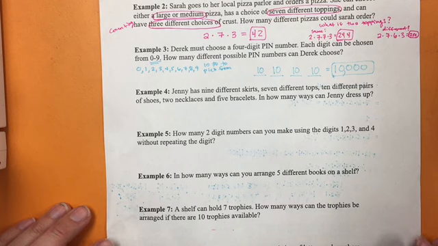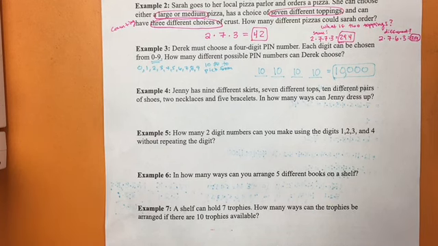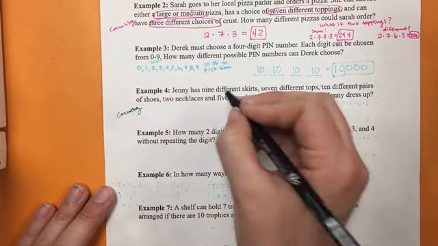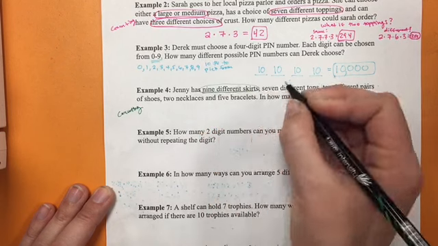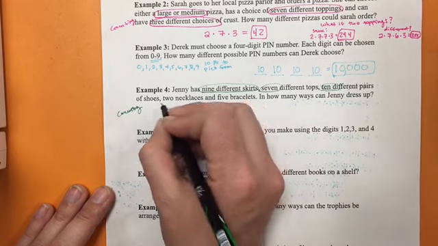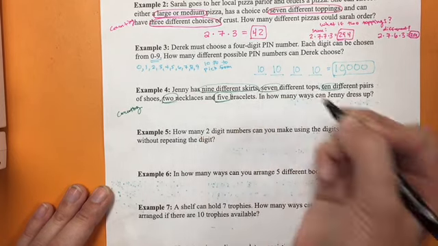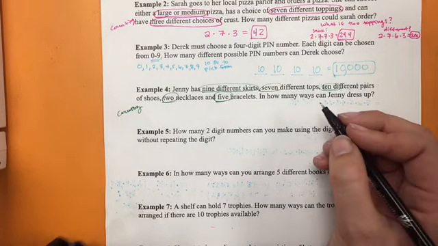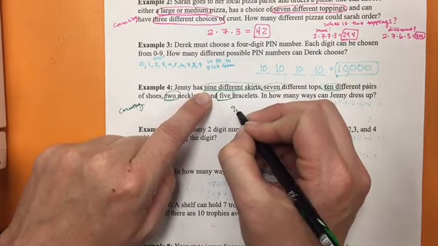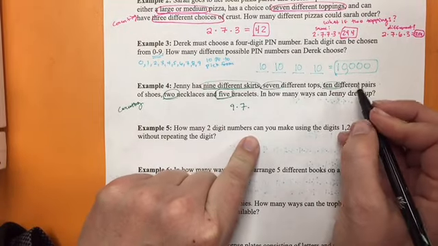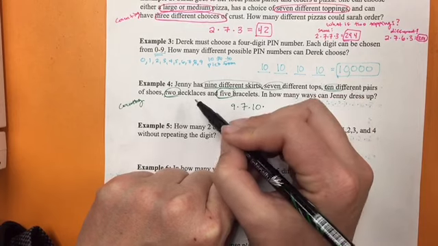Example 4. Jenny has 9 different skirts. They're listing out properties, so this is a counting principle again. 9 different skirts, 7 different tops, 10 different pairs of shoes, 2 necklaces, 5 bracelets. In how many ways can Jenny dress up? 9 skirts, 7 different tops, 10 different pairs of shoes, 2 necklaces.